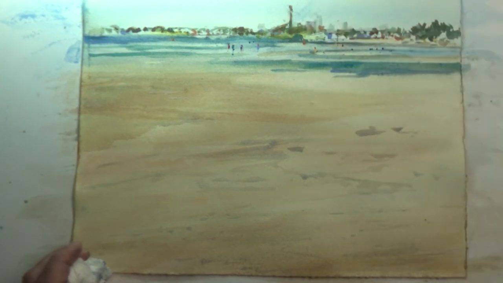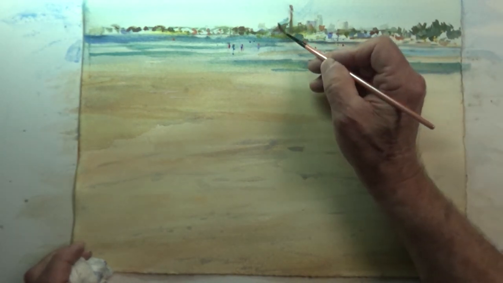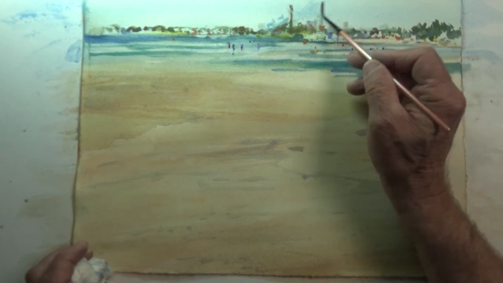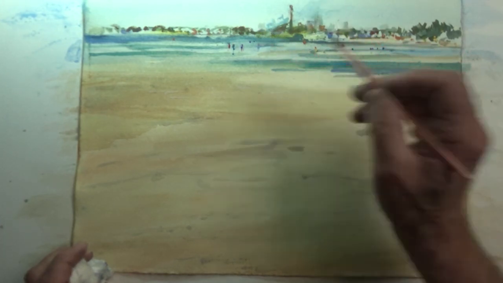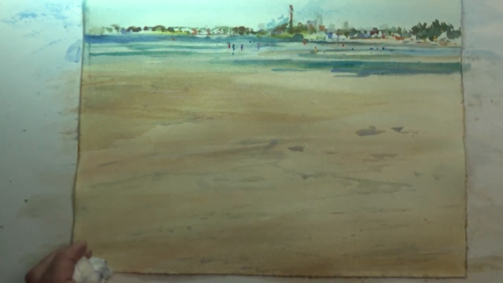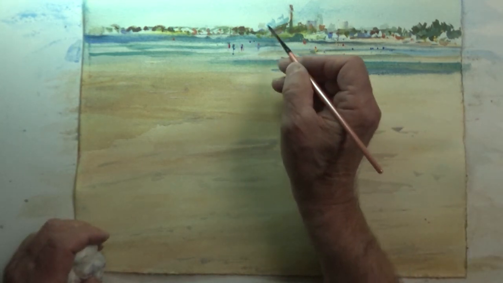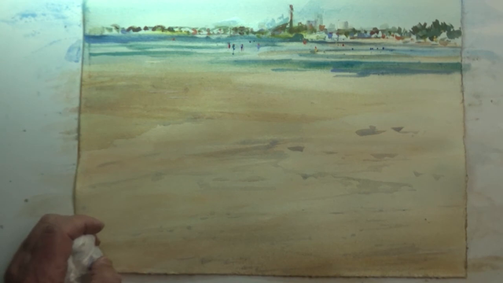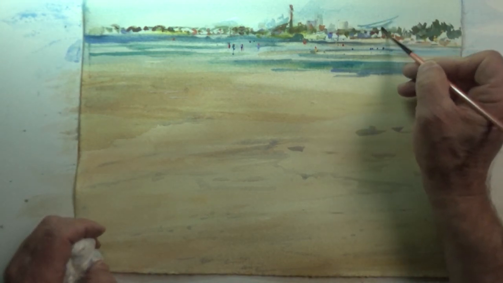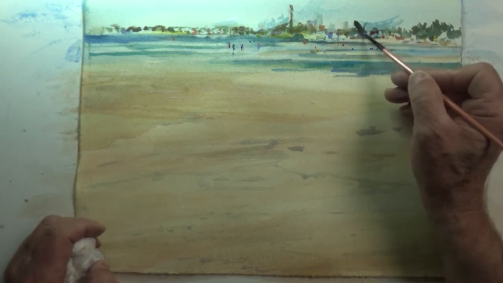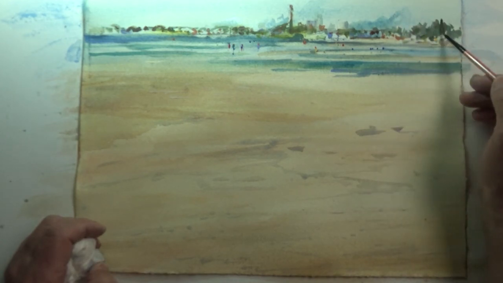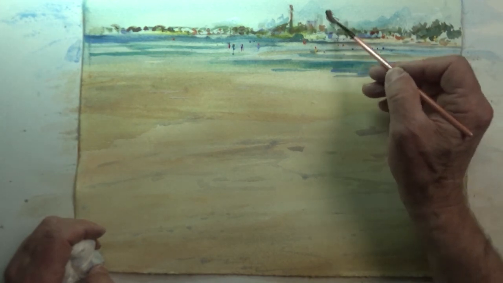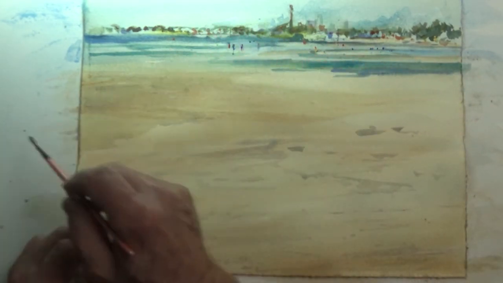Tell you what we'll do. We'll help this along by giving it a little bit of a different interest in the sky. There you go. We'll soften a lot of this stuff back here. A little bit of clouds, how's that? Always a way around this stuff when you make mistakes.